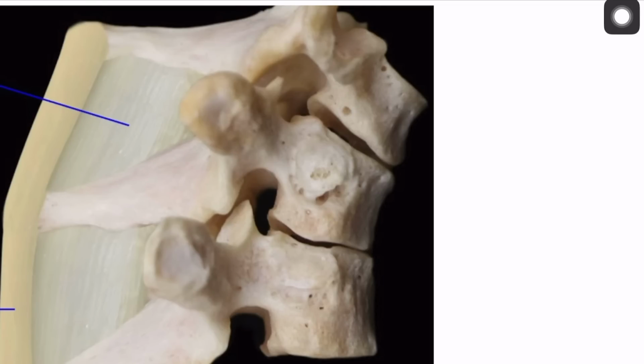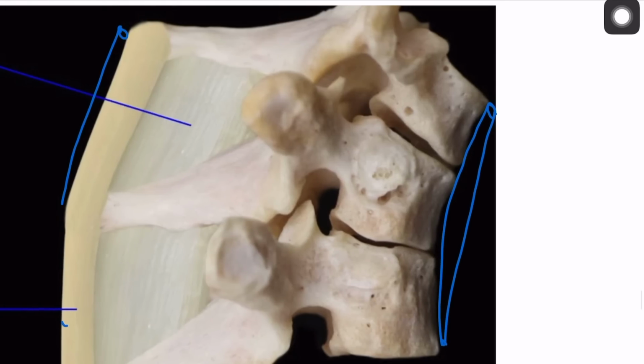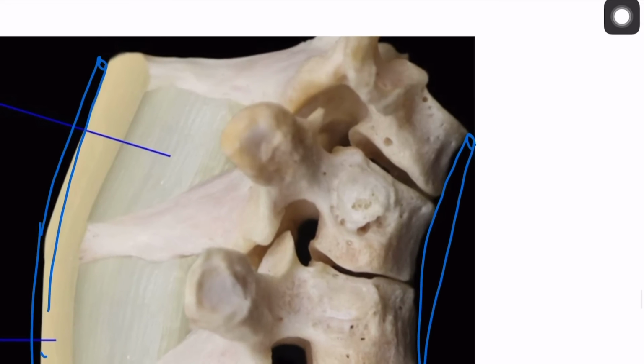So you have here an external vein, and again another external vein in there, or external venous plexus. And you have internal veins, which will be here, and there is another one in there as well.